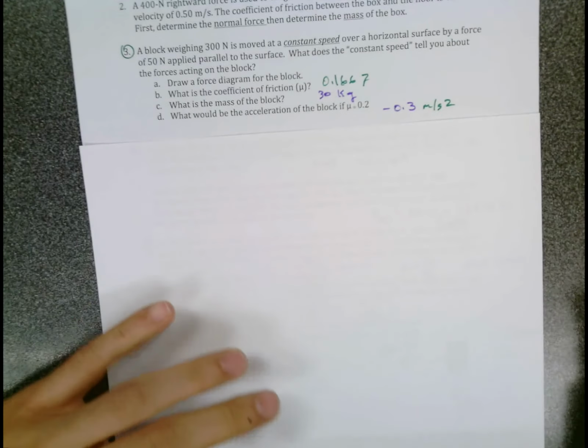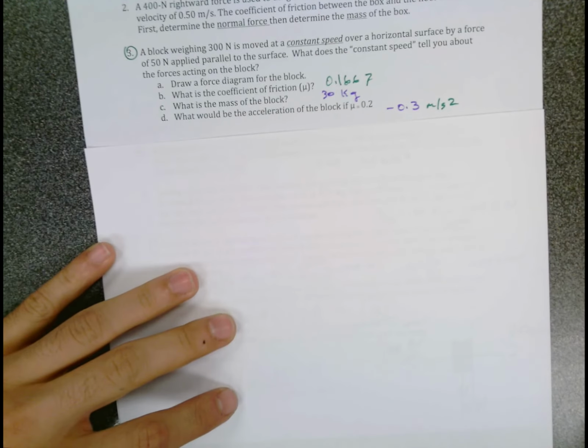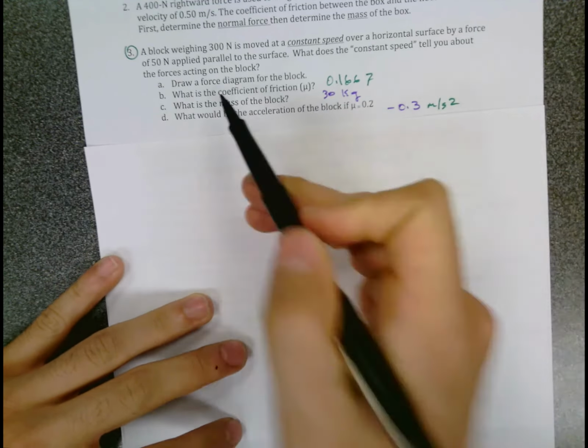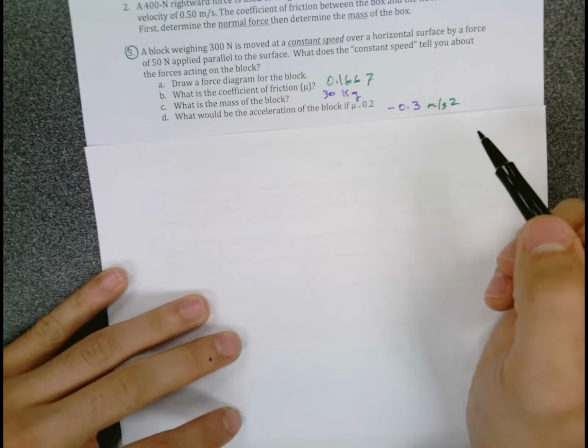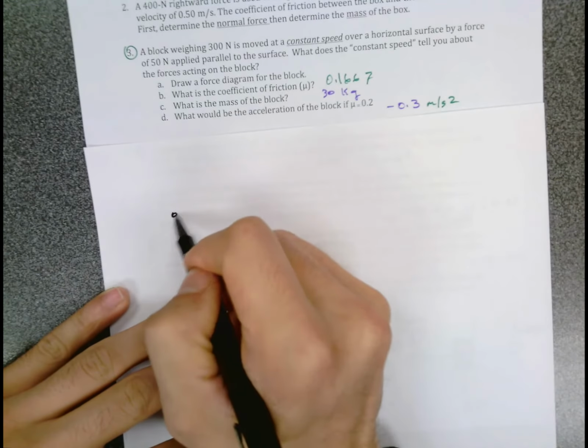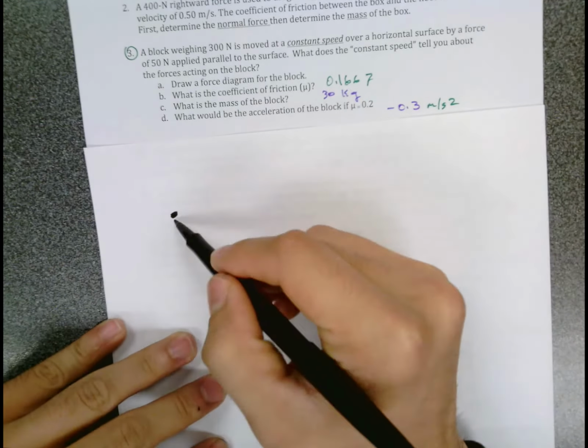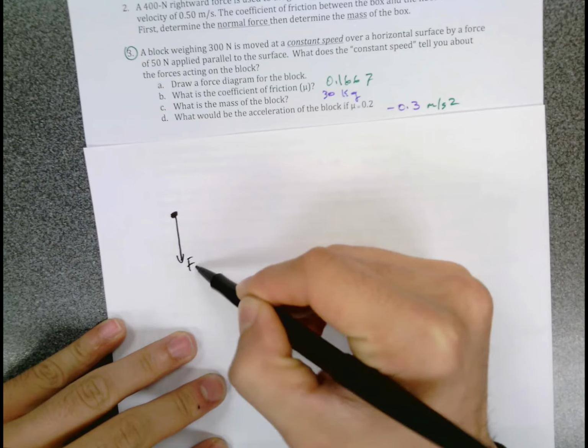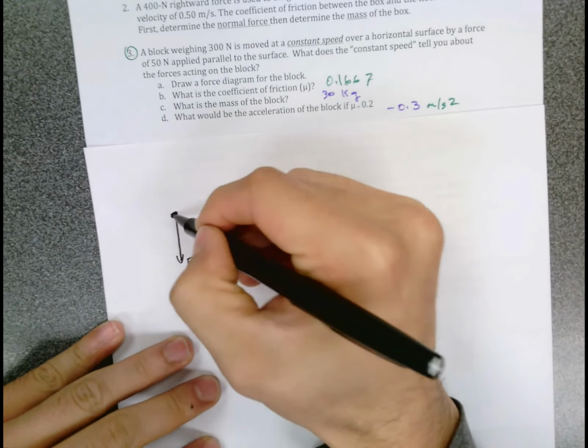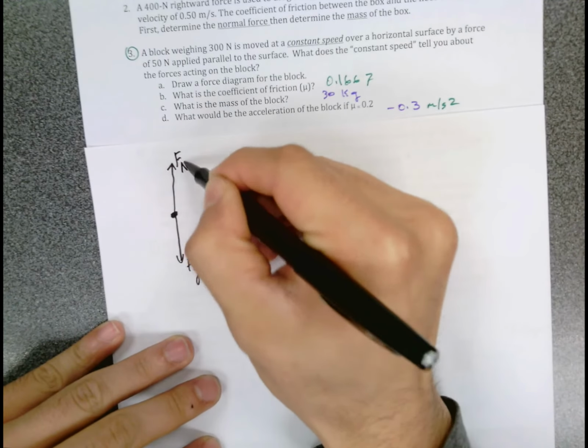Alright, a block weighing 300 newtons is moved at a constant speed over a horizontal surface by a force of 50 newtons. First thing we want to do is draw a force diagram or a free body diagram. I'm going to start with the dot. Going down, we have the force of gravity. Going up, we have the normal force.